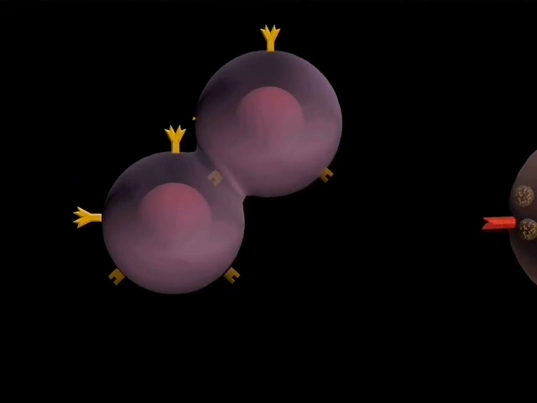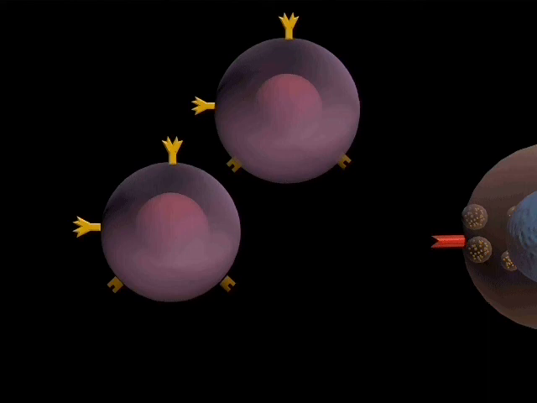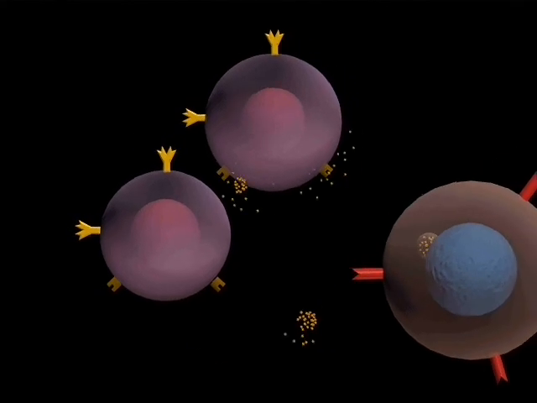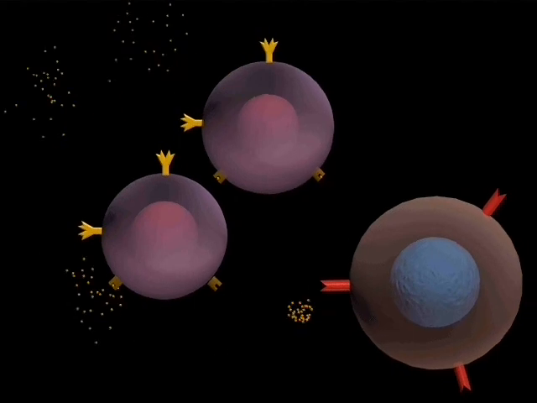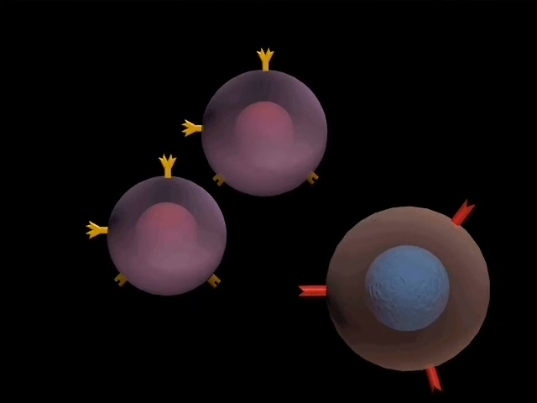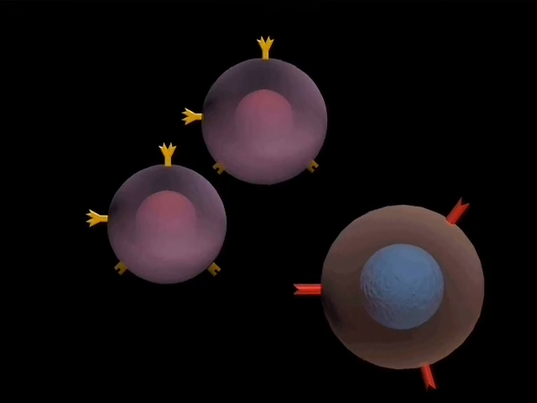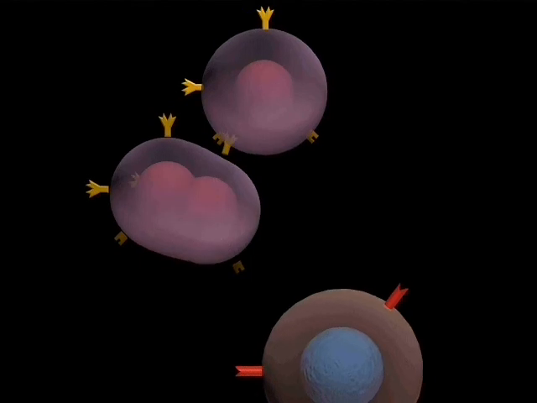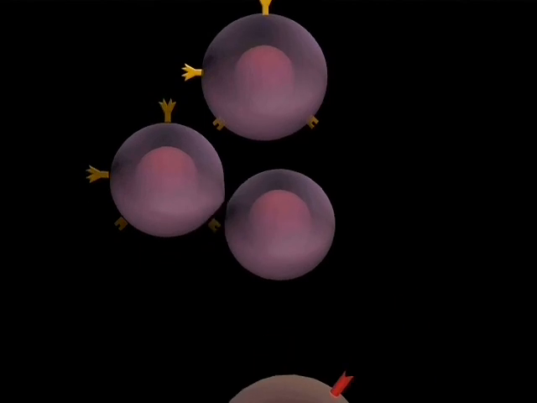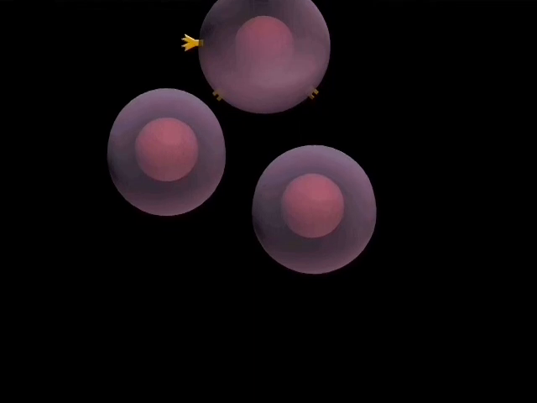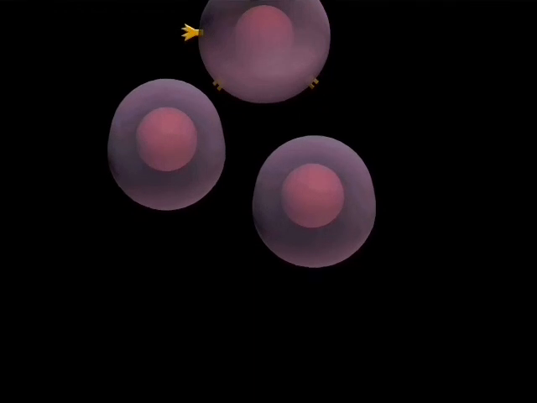Other cytokines released from the Th2 cell, including interleukin-2, interleukin-4, interleukin-5, and interleukin-6, then bind to the appropriate receptors on the B cells, causing them to differentiate. Some of the cells become plasma cells, which produce a secreted form of the original antibody. Consequently, they are also known as AFCs, or antibody-forming cells.